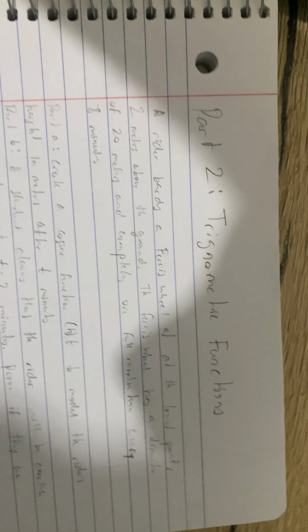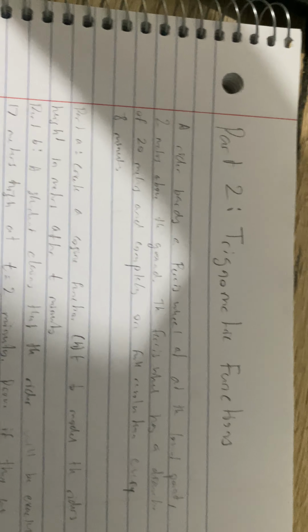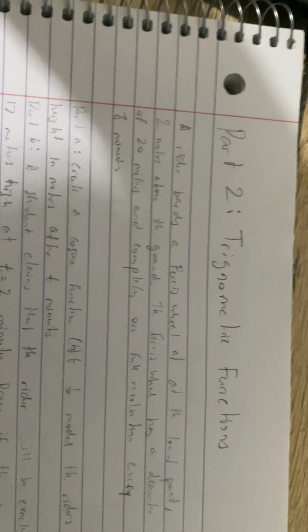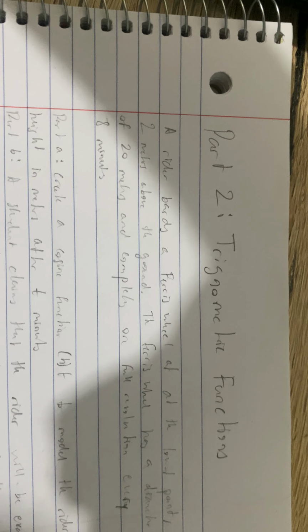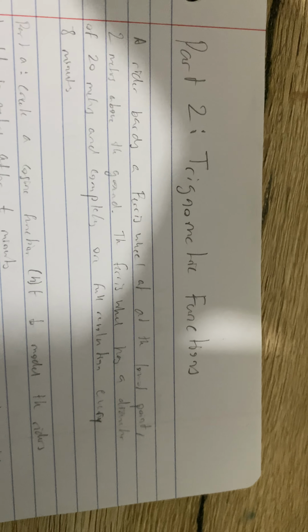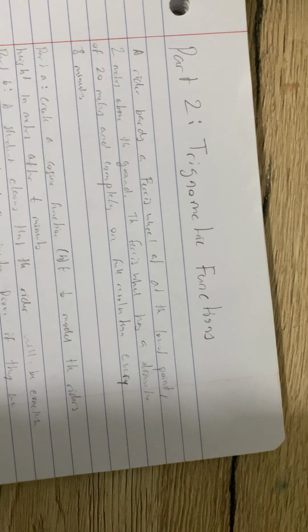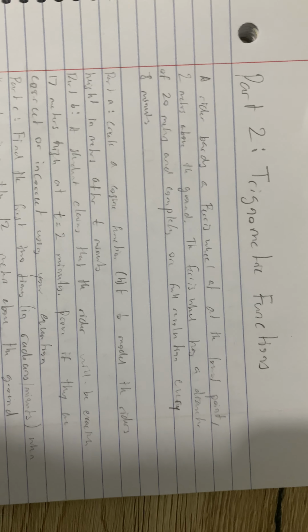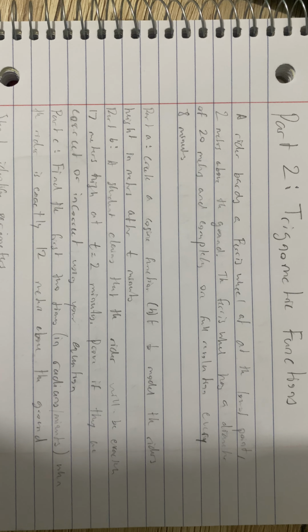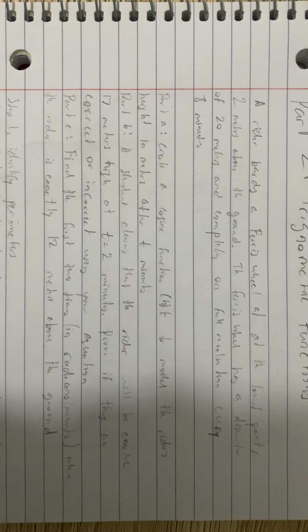Okay, moving on. So part 2 is the trigonometric functions. This is something that is a really common question. It's the Ferris wheel question that we've done multiple times, even in grade 11 functions. So a rider boards a Ferris wheel at the lowest point, 2 meters above the ground. The Ferris wheel has a diameter of 20 meters and completes a full rotation every 8 minutes.